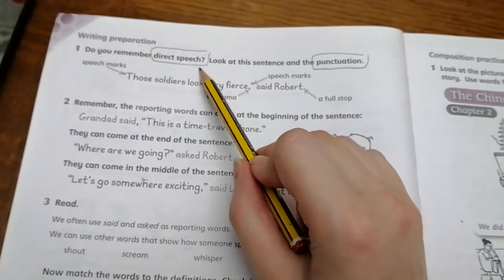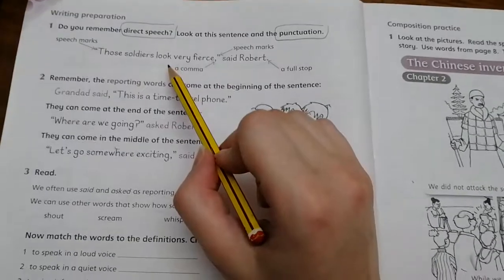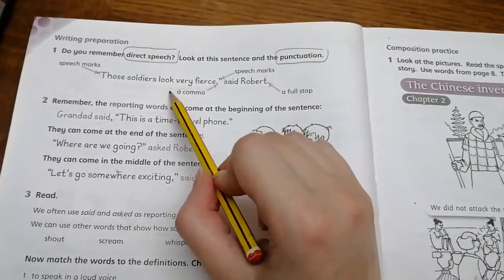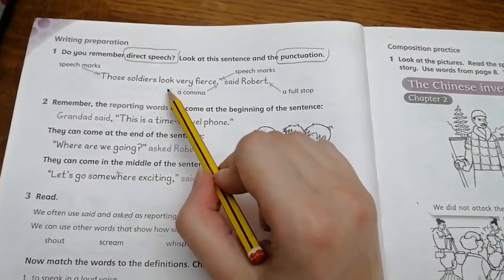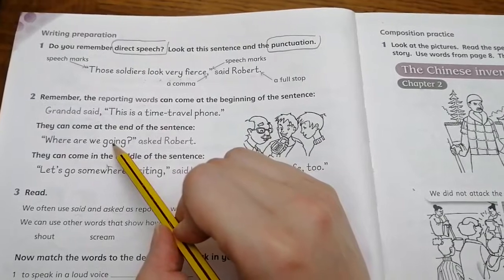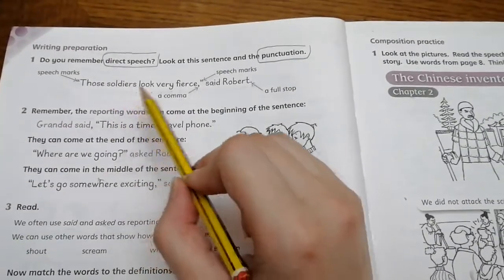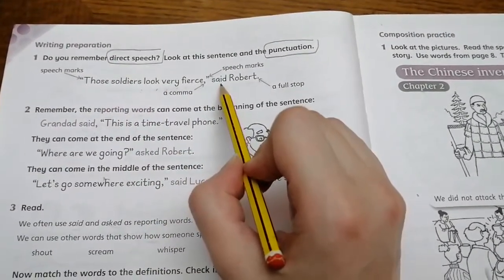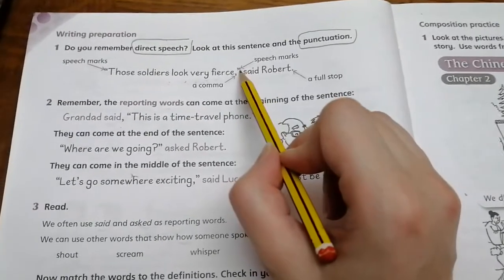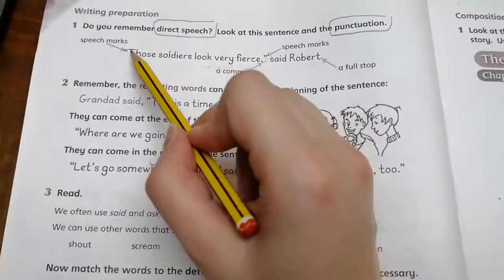Direct speech involves quoting the exact words, the exact statement, or the exact question uttered by the person within quotation marks or speech marks.